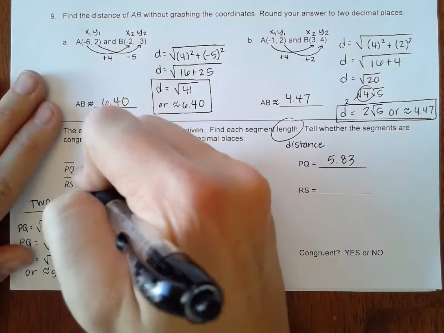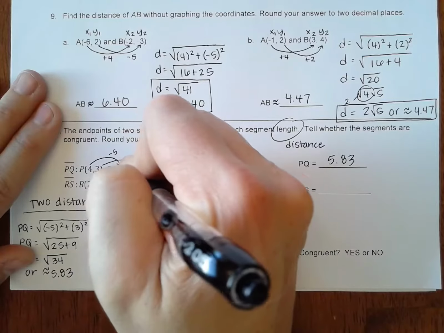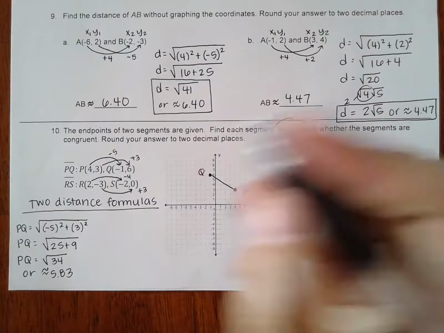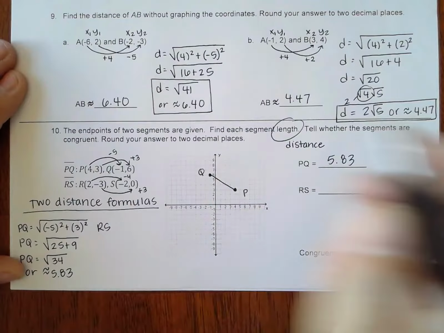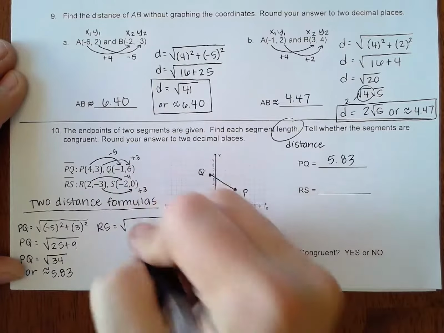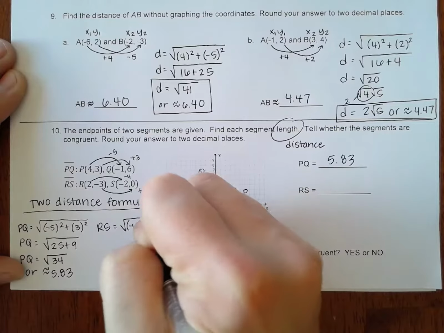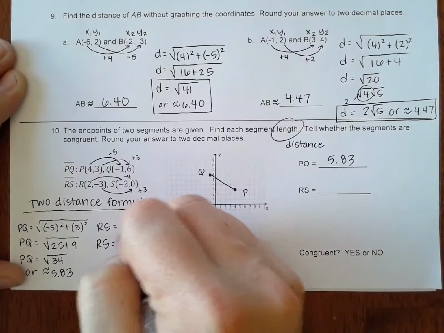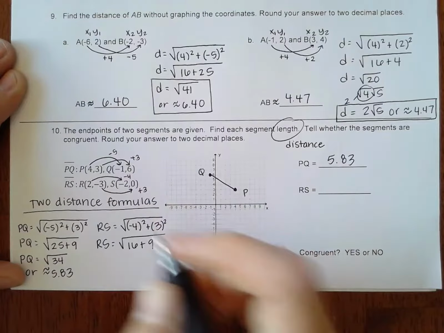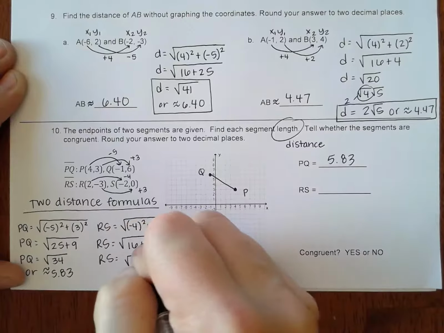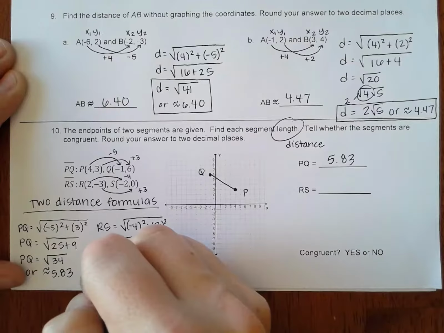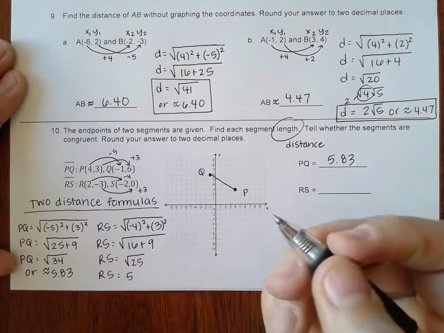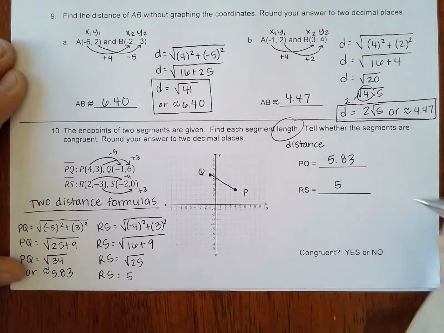So let's see. To get from X to X, I minused 4. And then to get from Y to Y, I added 3. So from R to S, my X is changed down by 4, and then my Y is changed up by 3. So that's going to be 16 plus 9, which is the square root of 25, which is 5, because the 25 is a perfect square and it comes out. So from R to S is 5.